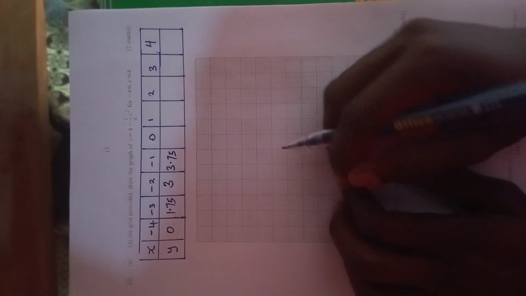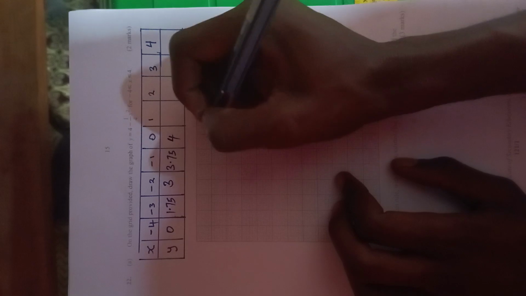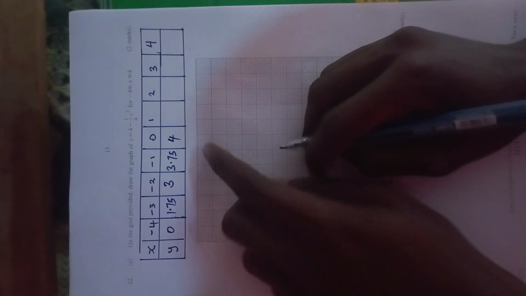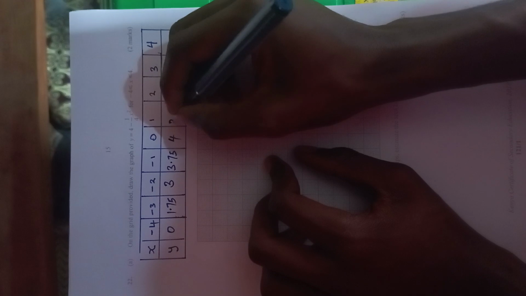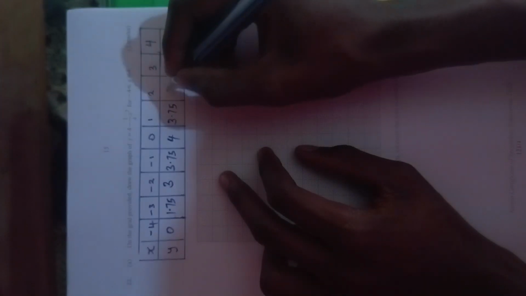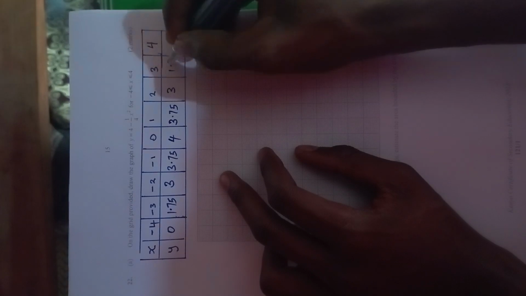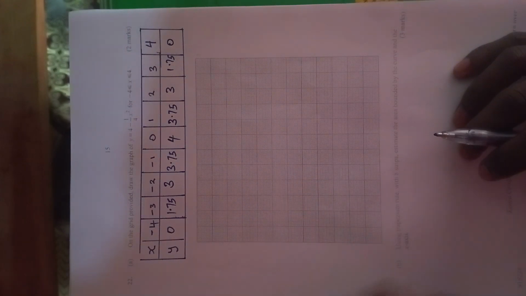If x is 0, everything here will be 0, so we end up with y as 4. If x is 1, these values are going to repeat themselves. We are going to have 3.75 here, and then 3 here, 1.75, and lastly, we are going to end up with 0. So this is the table of values for the function y equals 4 minus a quarter x squared.